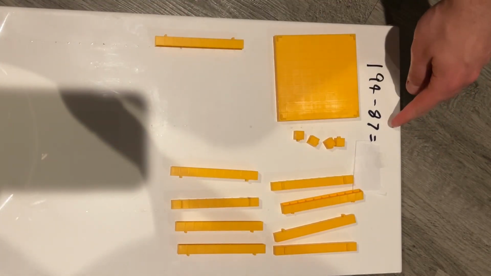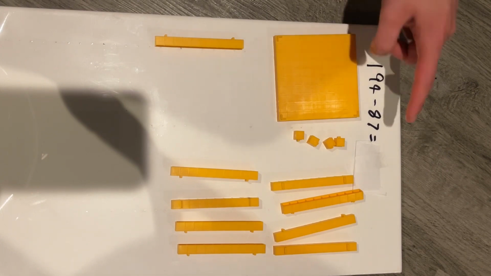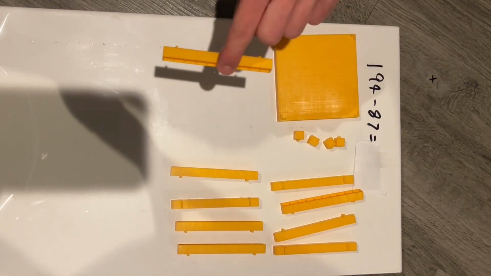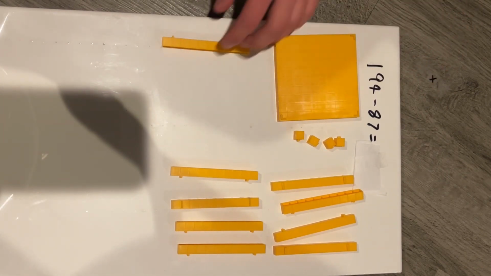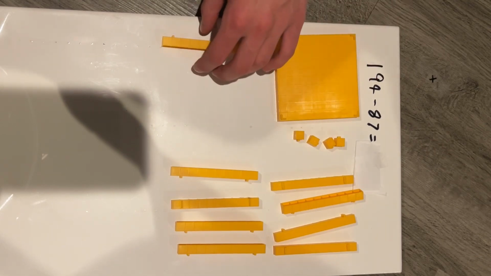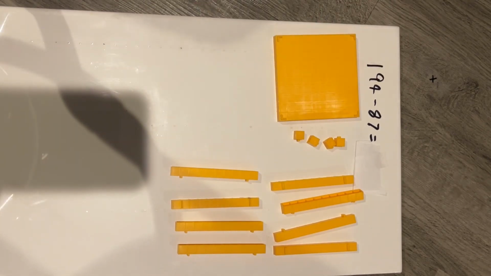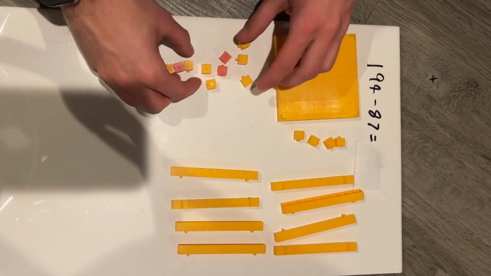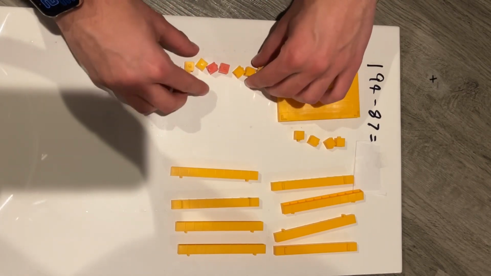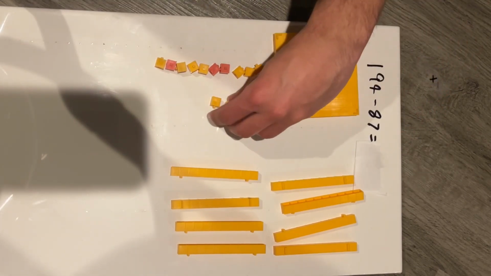Now, we need to subtract 7 from 4, but 7 is greater than 4, which means we're going to need the assistance of the 10, which now we're going to break it down because we're going to need more ones. We're going to need 3 more, in fact. So now we have our 10 ones and our 4 that we already had.